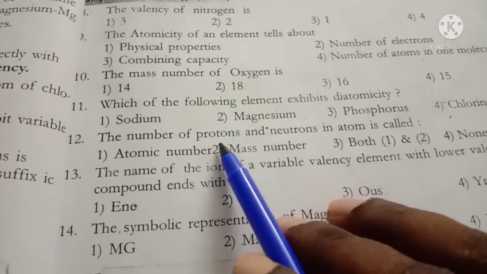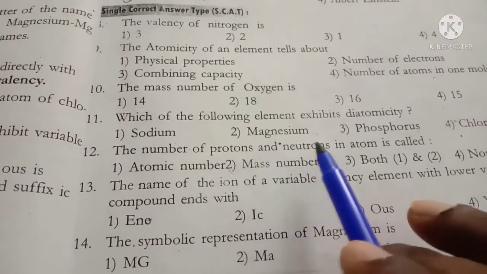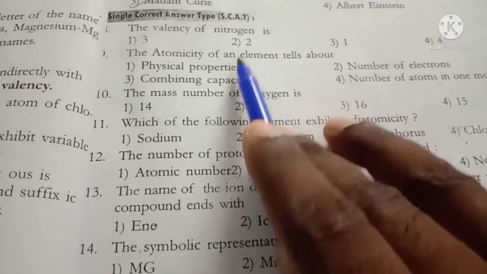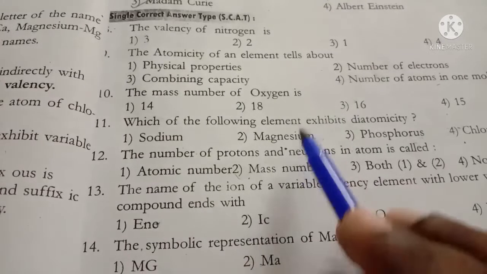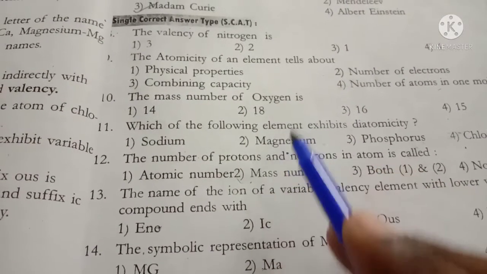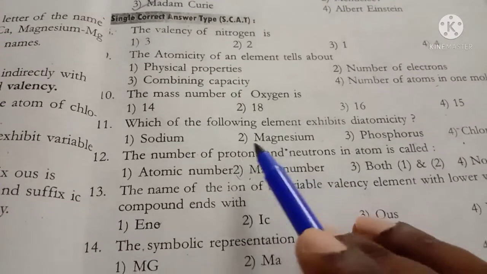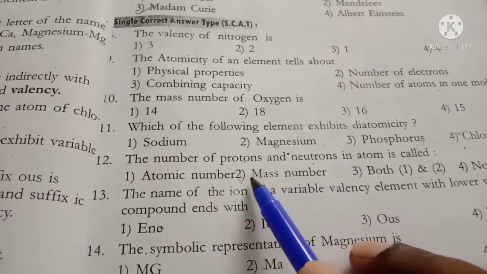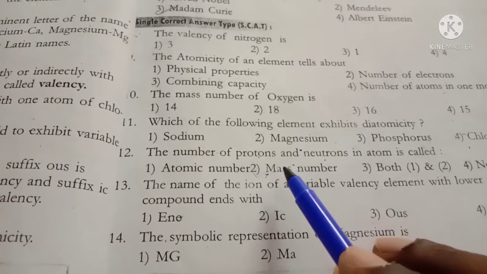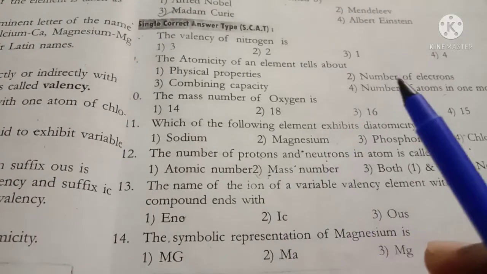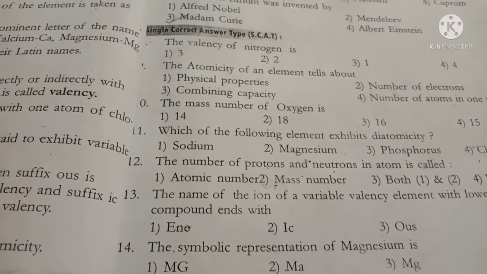Okay, next, the number of protons and neutrons in an atom is called, I already told you, number of protons and neutrons. So in the case of the mass number of oxygen, while we were discussing this question, what is mass number? Number of protons plus neutrons. The same definition he is asking in the 12th question, that is mass number. Number of protons plus neutrons will give you mass number. Why are we not considering electrons? We are not considering electrons here because the mass of an electron is very less, that is 1/1840 of the mass of a proton.